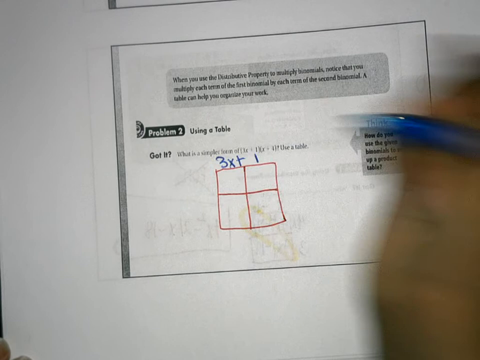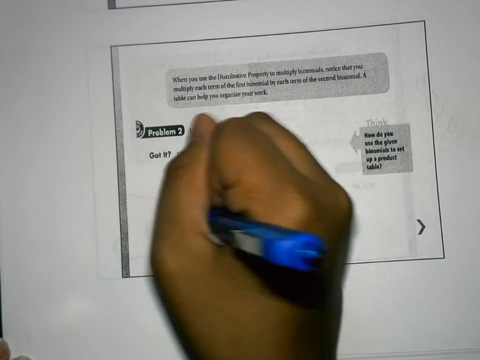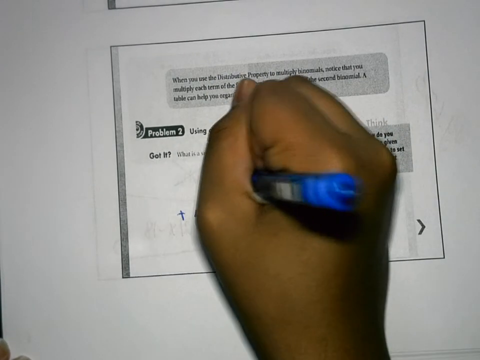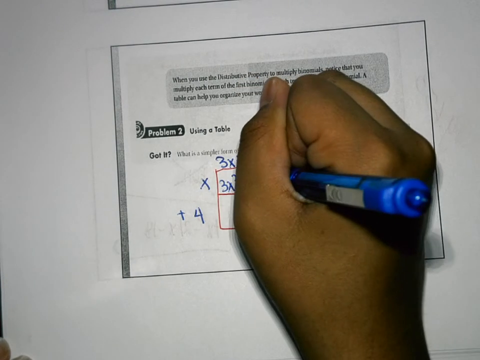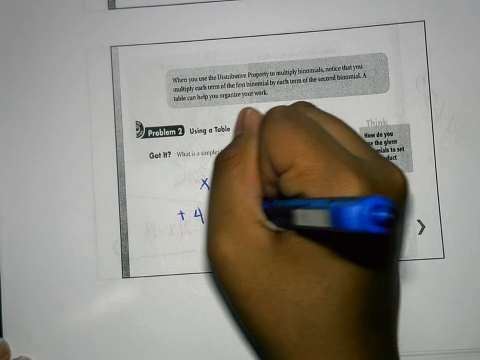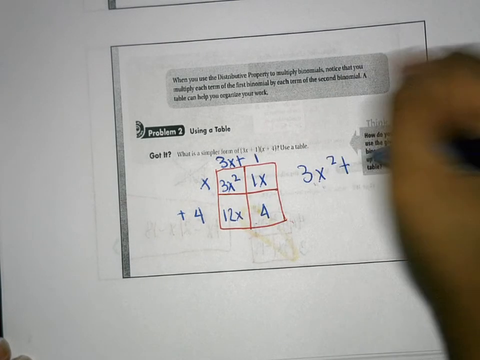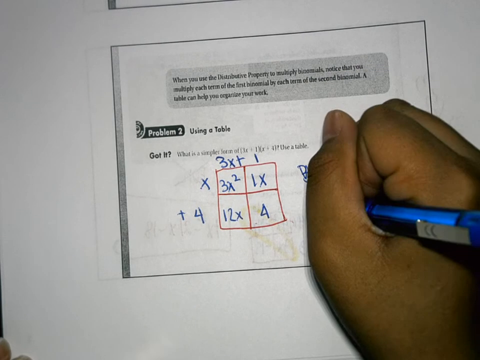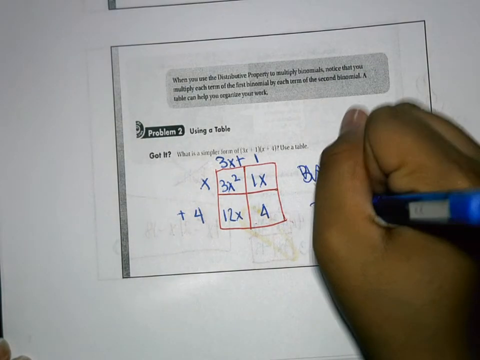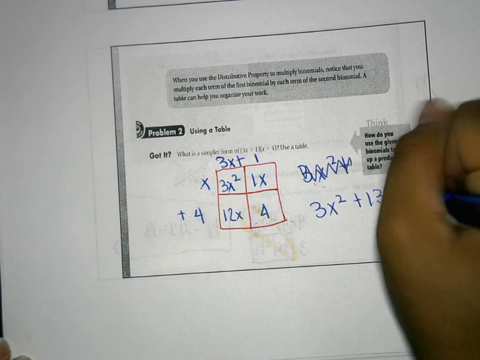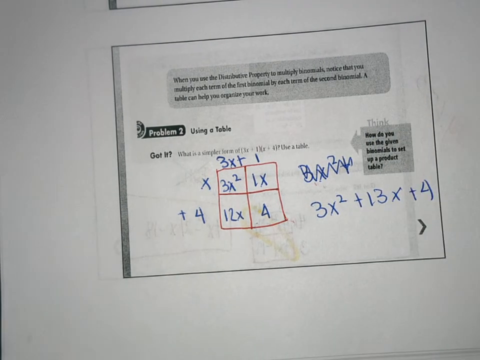So you put 3x on one box, and then you put 1 on the other box. You put x on one and then positive 4. Multiply all the terms. 3x squared plus 1x plus 4 plus 12x. Then you can notice that your diagonals are your same terms, and then write them out. Perfect. Good. That was perfect.